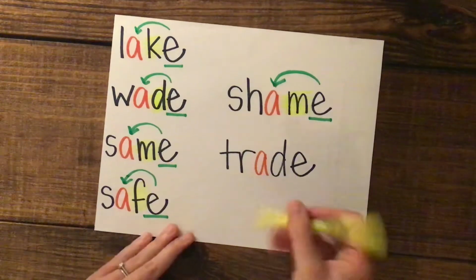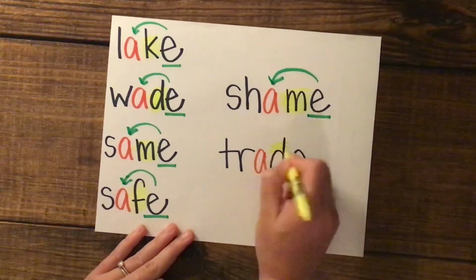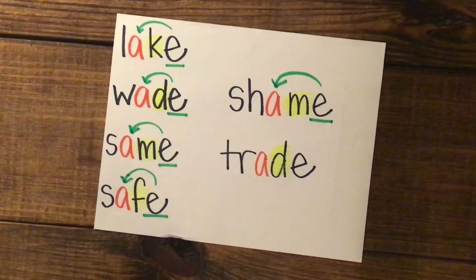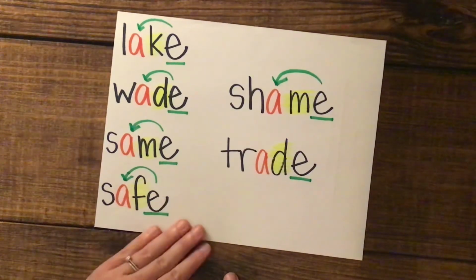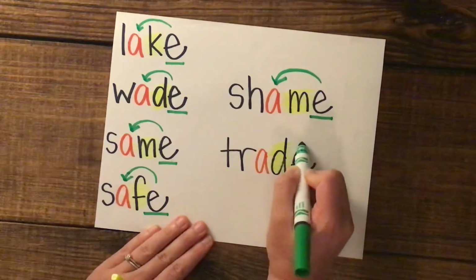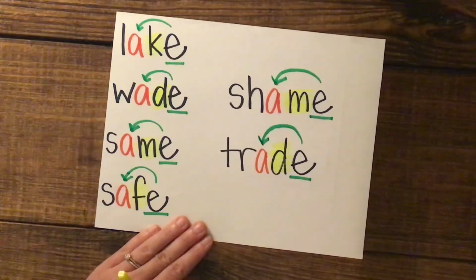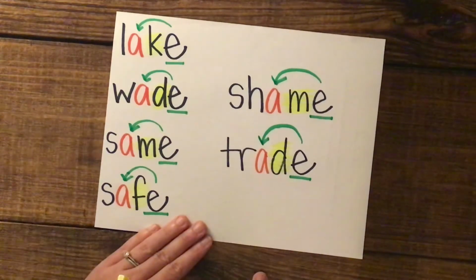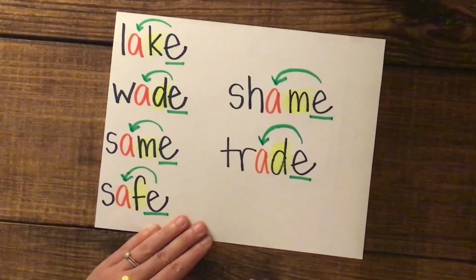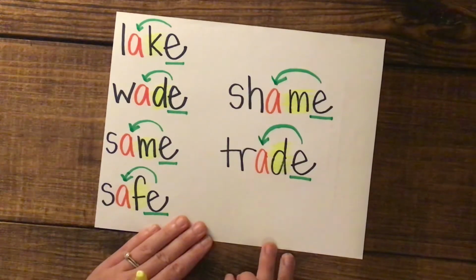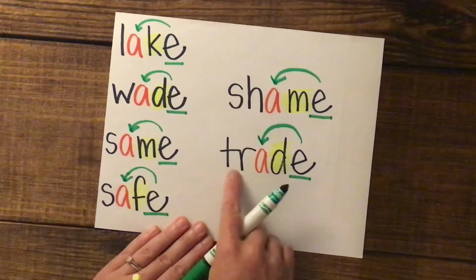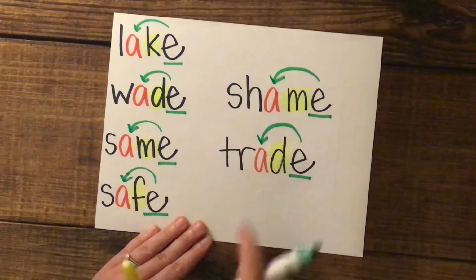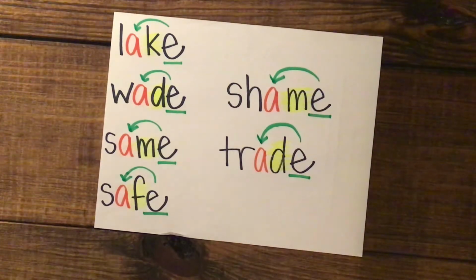I see A, then one consonant, and then a magic E. I'm going to highlight that consonant so I don't forget about it. Underline my magic E. All right, and hopefully you are thinking the same thing that I am. I'm going to jump back over one consonant and make the A say its name. TR makes what sound? Think about it for a moment. If I sounded out TR, Oliver and Mason, what sound would that make? It's going to make the tr sound. Aid, trade. It says trade.